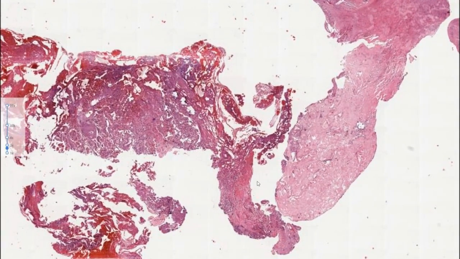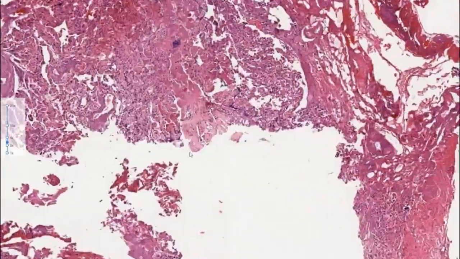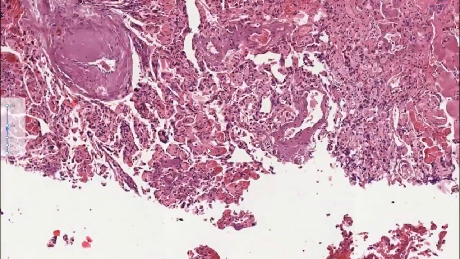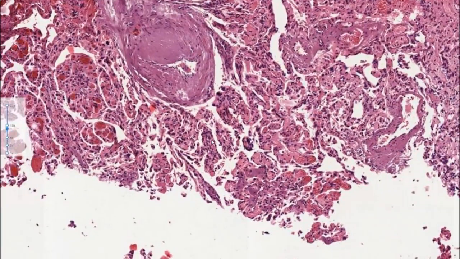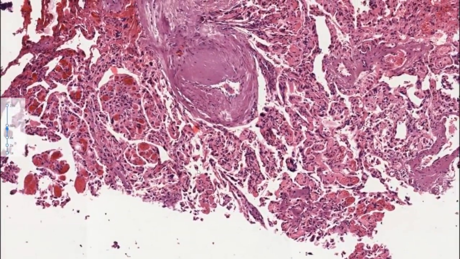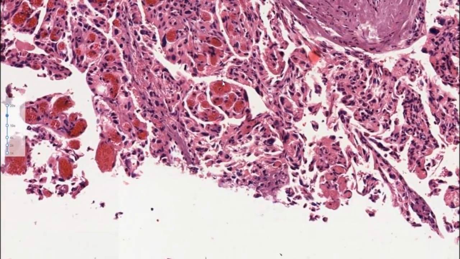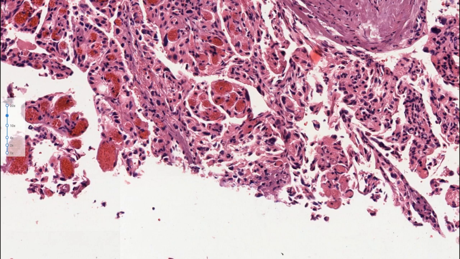This is the virtual slide. And again, you have a tumor that appears to be epithelial. You do have some vessels, relatively vascular.